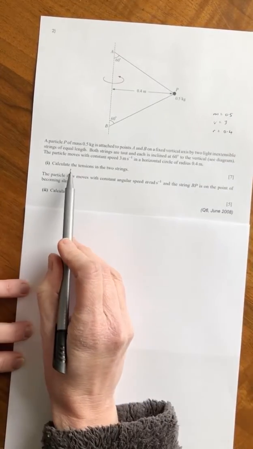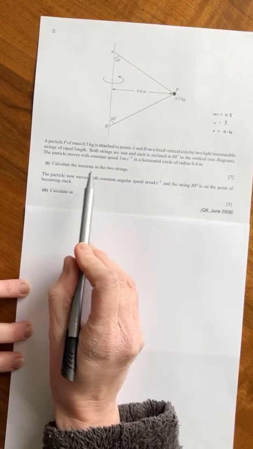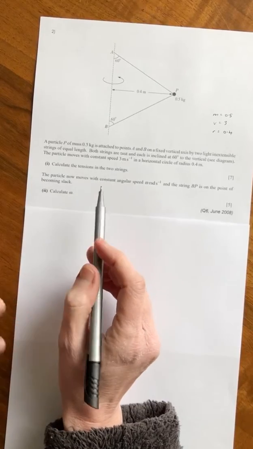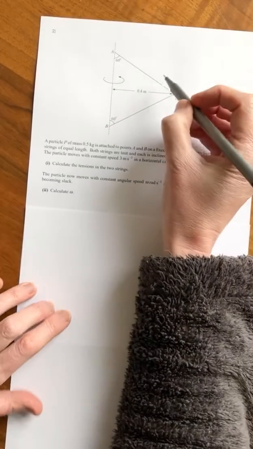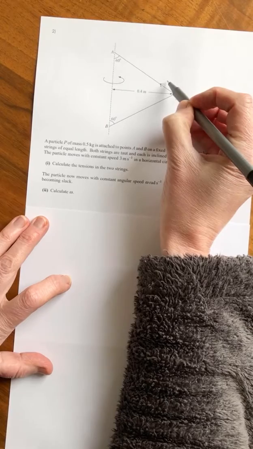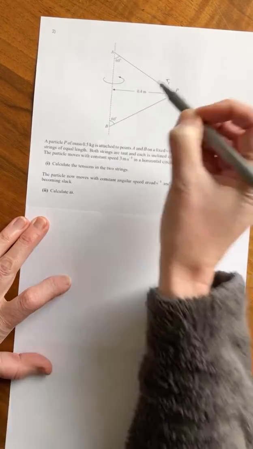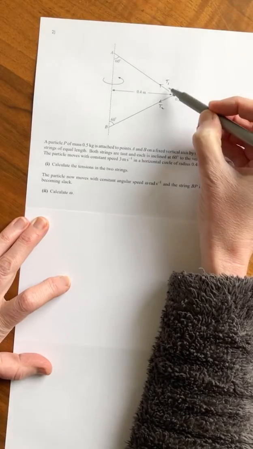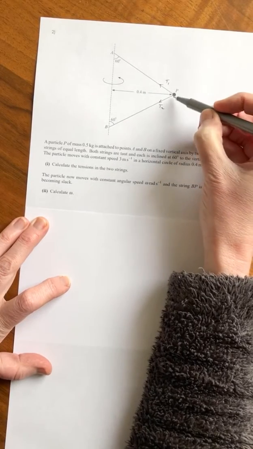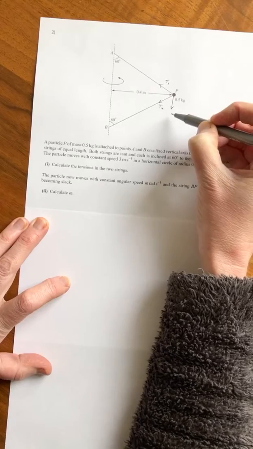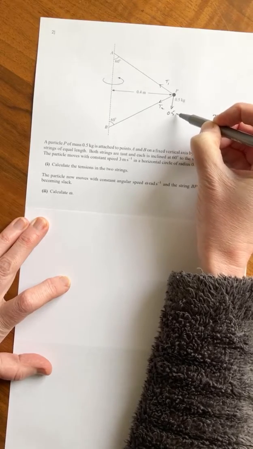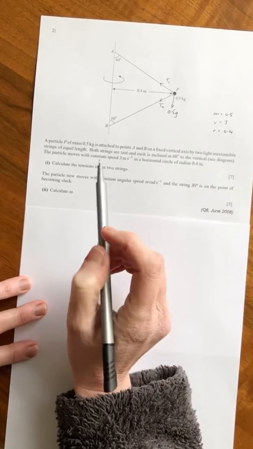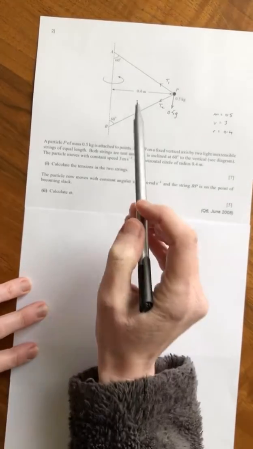So calculate the tension in the 2 strings. There are 2 different strings, so we need to call them 2 different things. So we can't assume they're the same. I'm going to call this T1 there, T2 there. Of course, we need to consider all forces acting on P. So we also have the weight, 0.5 g. I want to mark on the angles as well.